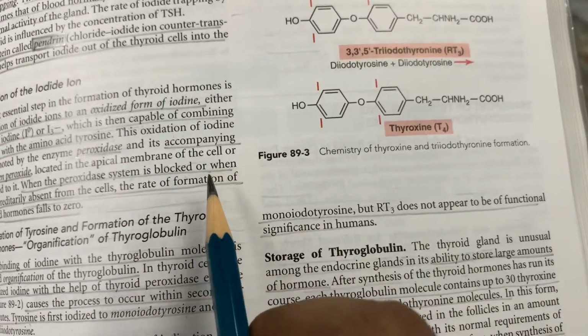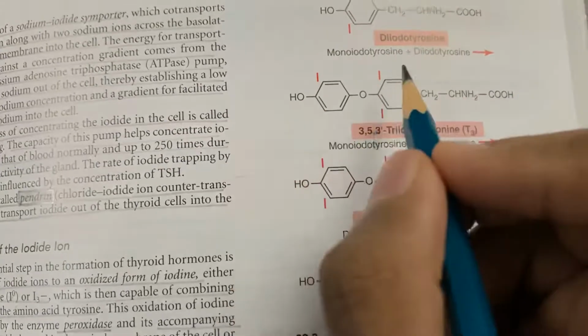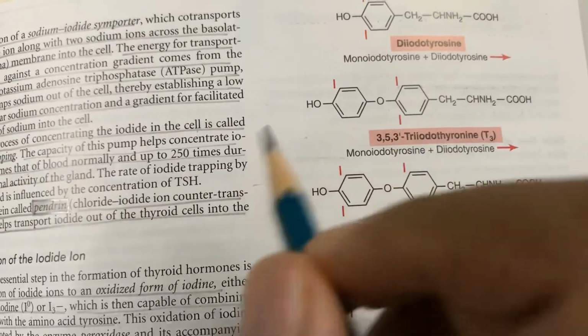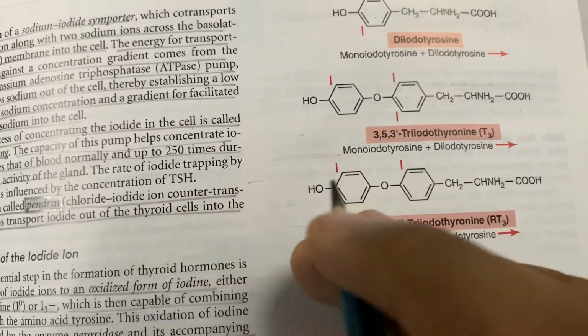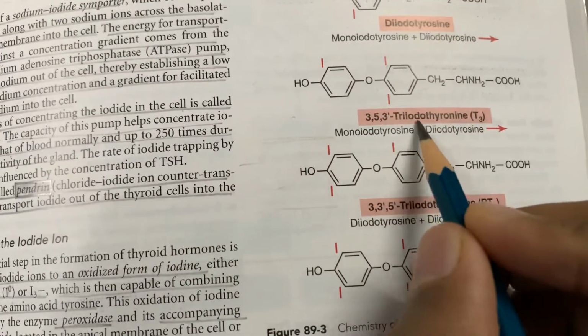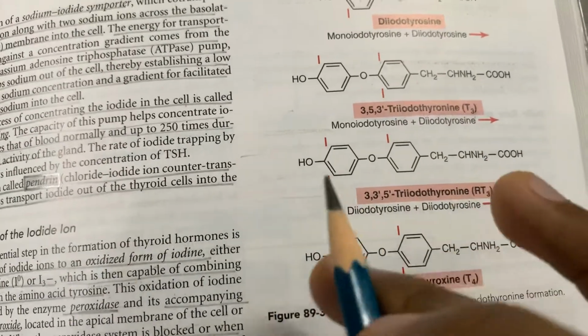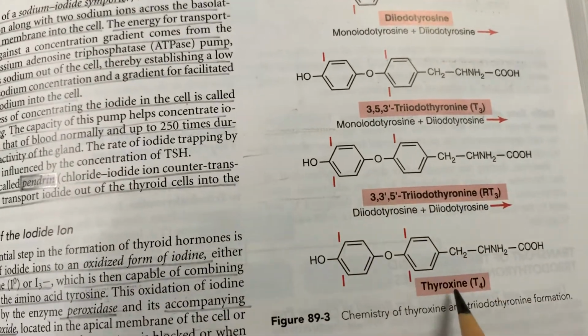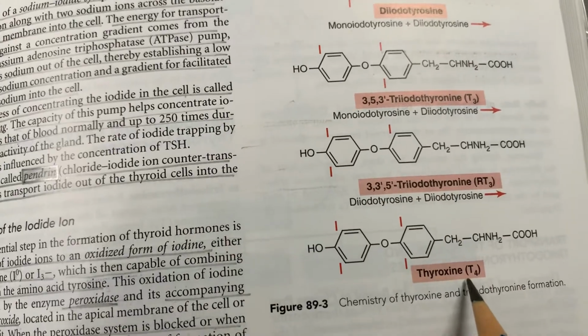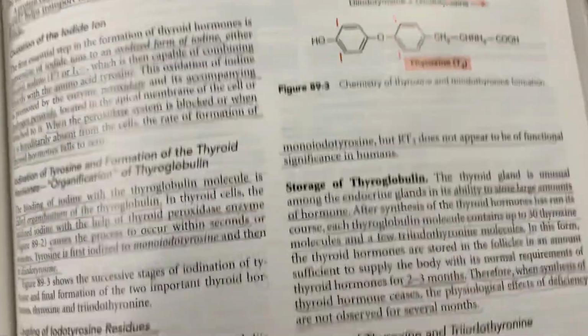That means when one monoiodotyrosine combines with another monoiodotyrosine, you get diiodotyrosine. When di combines with mono, you get triiodothyronine, which is T3. When two diiodotyrosines combine, you get T4, okay, which is thyroxine or tetraiodothyronine.